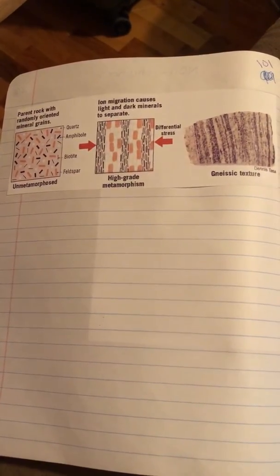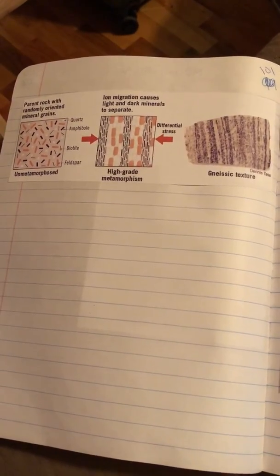On page 101, I want you to create a legend for this diagram. So explain how a gneissic texture develops in words based on the picture. Using your own words, describe what's happening here.